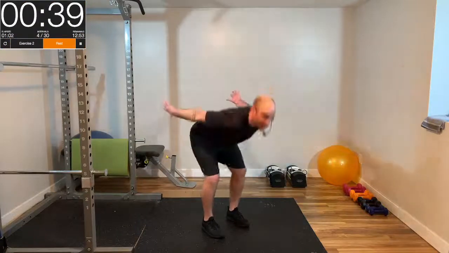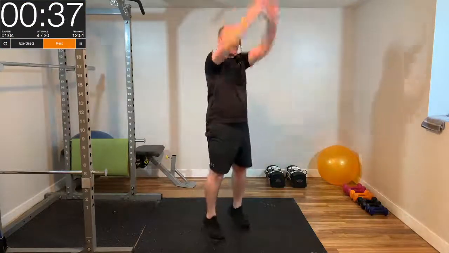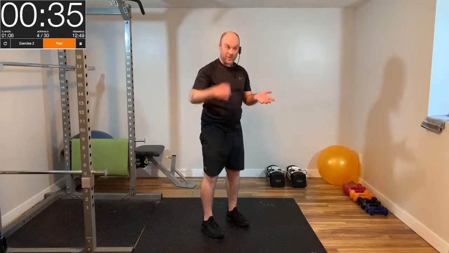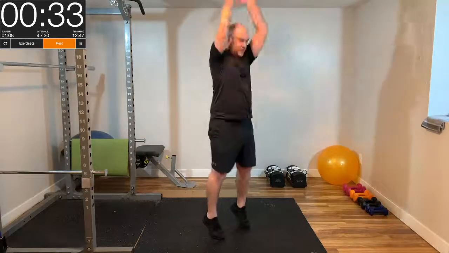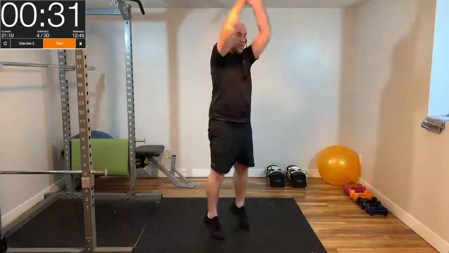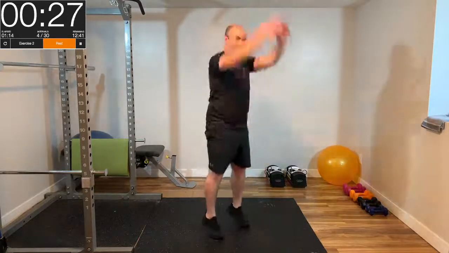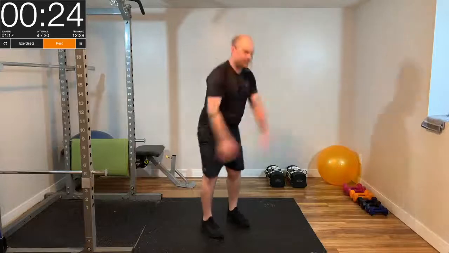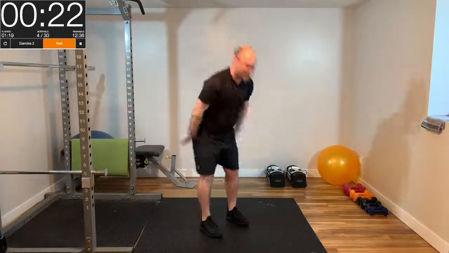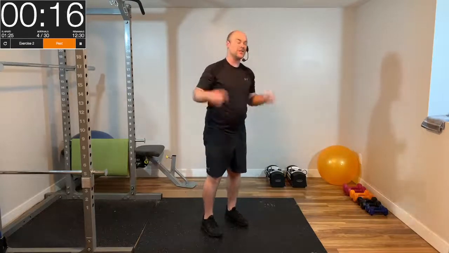Again, bending at the hips, push through the ground, lift the heels off the floor by pressing through the toes. Excellent. And like I said, the speed at which you go is how you change the intensity of this exercise.